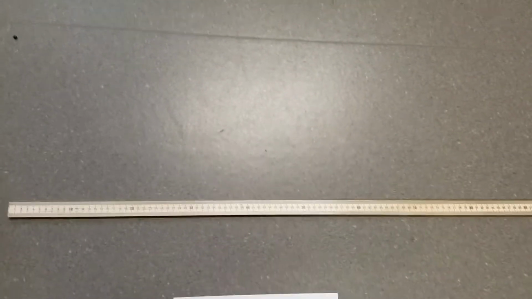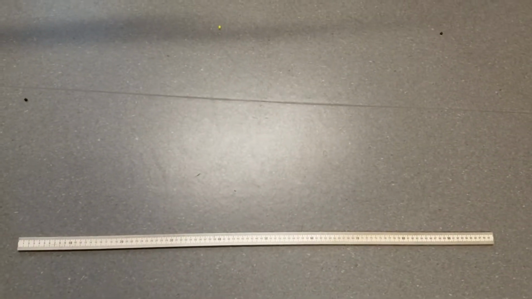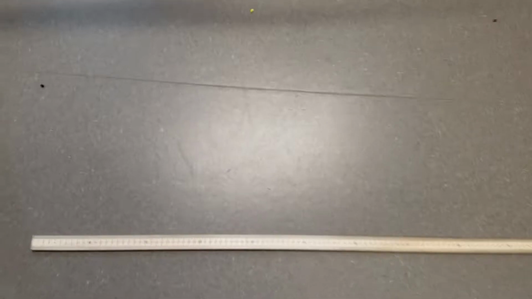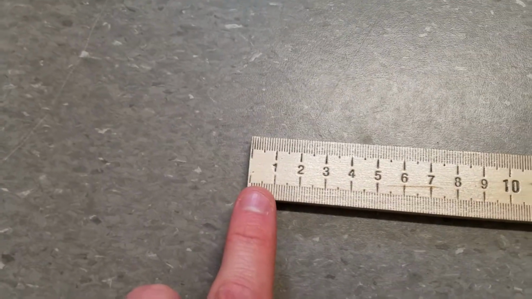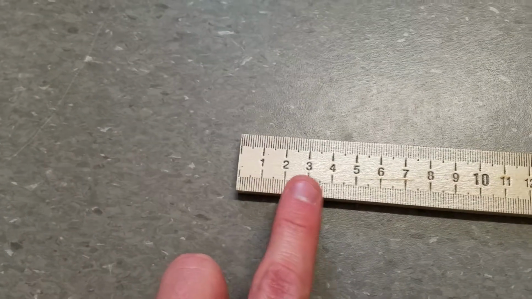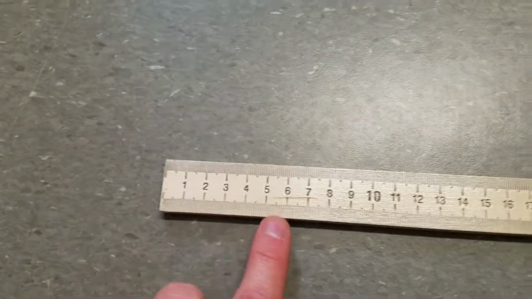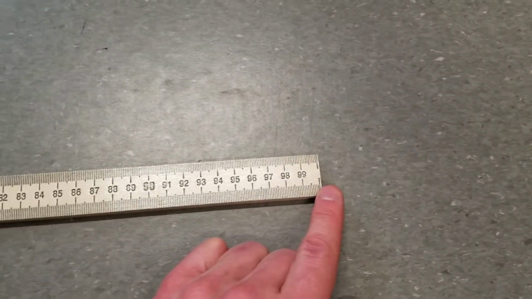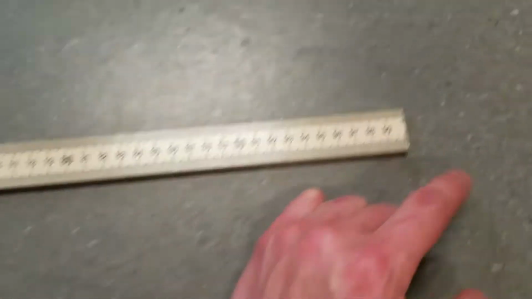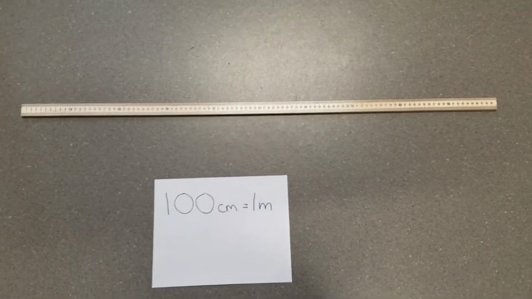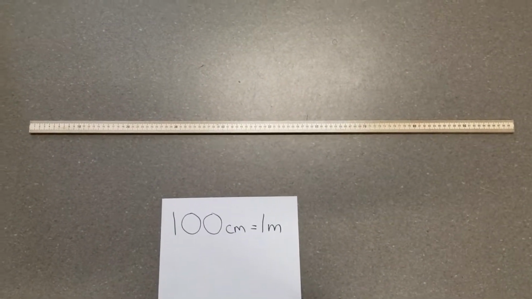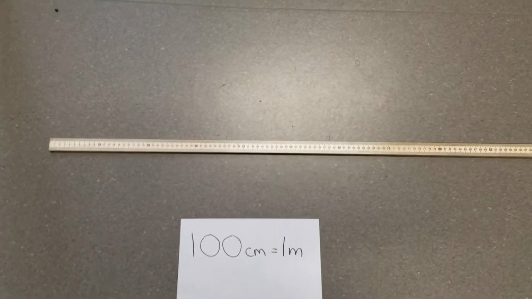All right, to give some real world examples here, let's take a look at a meter stick. If we look at this meter stick, it's 1 meter, and we can see that it's broken apart into these centimeter increments. So 1, 2, 3, 4, 5, and we can go all the way down to 100. So therefore we can say that 100 centimeters is equal to 1 meter. It's absolutely true.